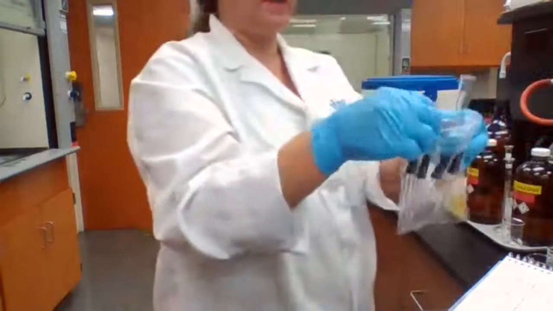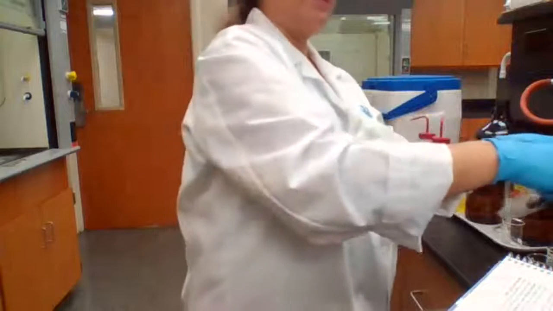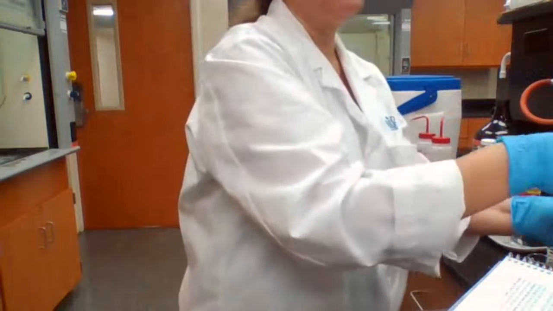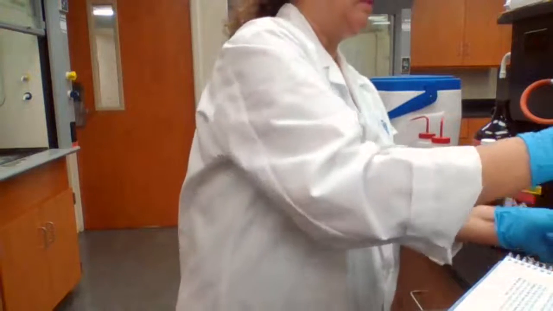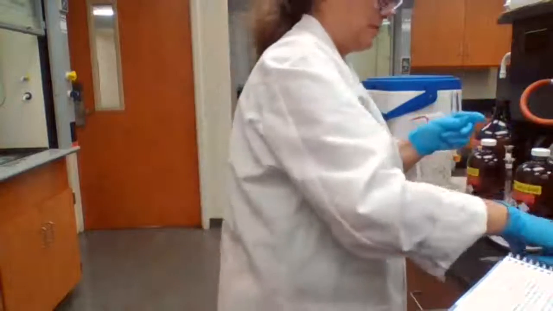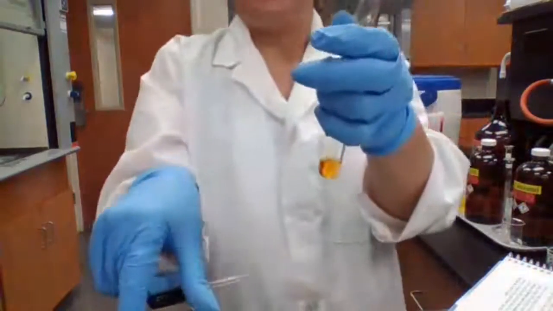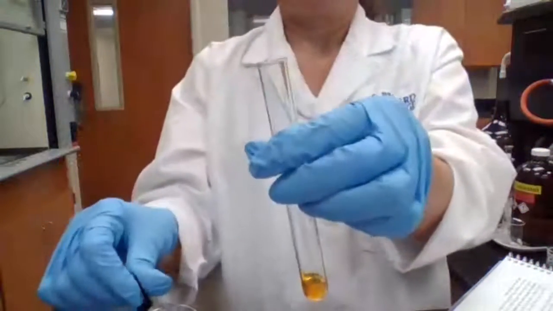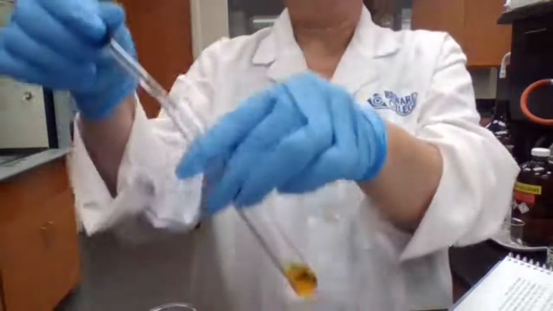So 1 molar sodium hydroxide. We're adding sodium hydroxide to the solution.